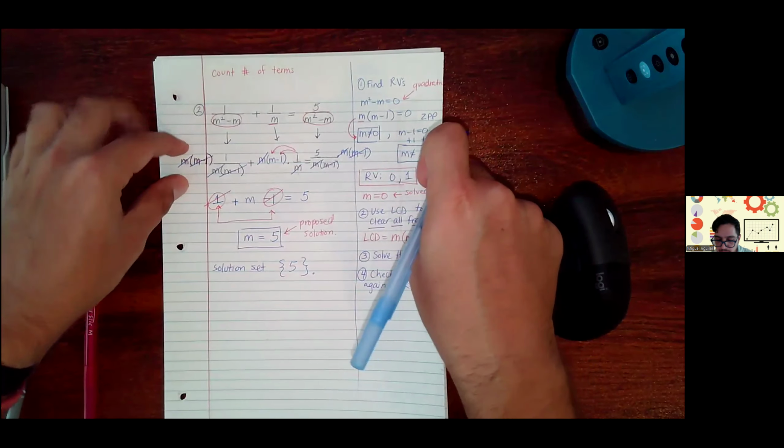So as we did with the previous examples, we want to go ahead and count the number of terms. And in this example, I'm going to go through fewer of these commentator or annotation steps over here. I'm going to write out fewer of the steps because I think we kind of have the process down by looking at those previous 2 examples. But we need to understand that you have 1, 2, 3 terms, and they're separated by the equal sign or the minus sign. Okay. So the first thing that we need to do is find our restricted values.